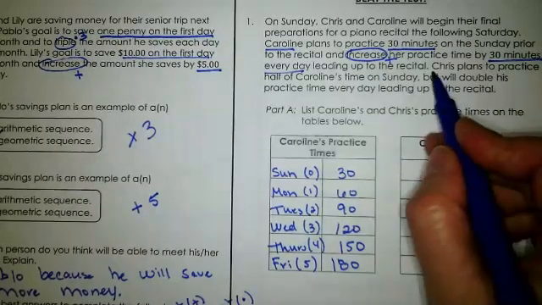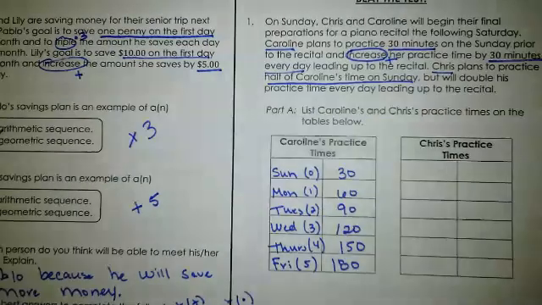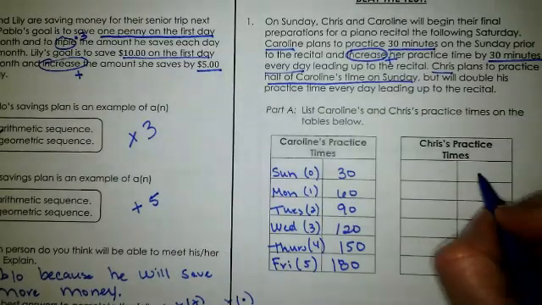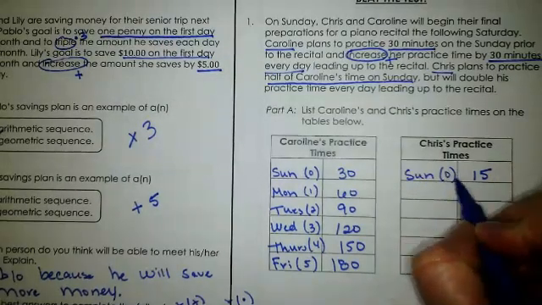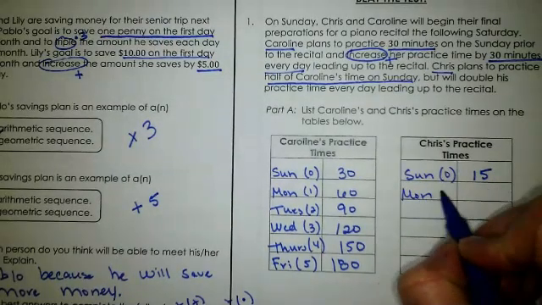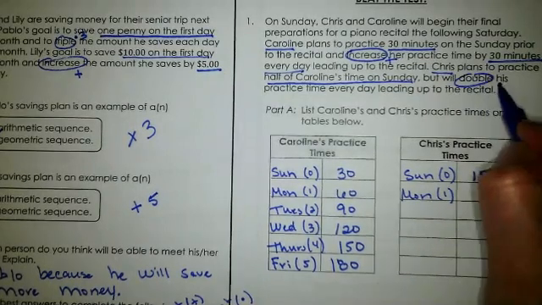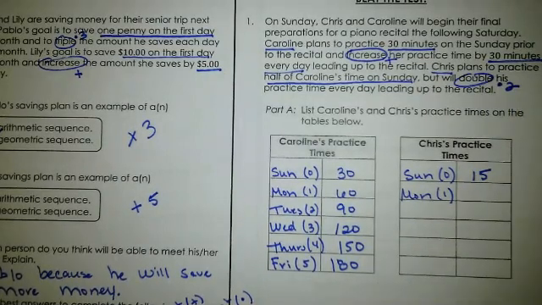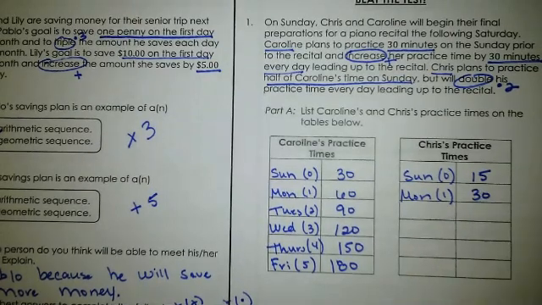Chris, he plans to practice half of Caroline's time on Sunday. So if she did 30, he's going to do 15. But we'll double his practice time every day leading up to the recital. So if he starts with 15 minutes and then he doubles that, he'll be at 30.